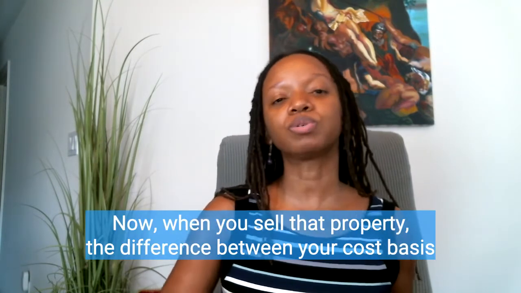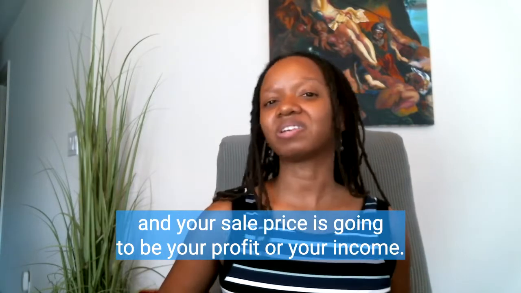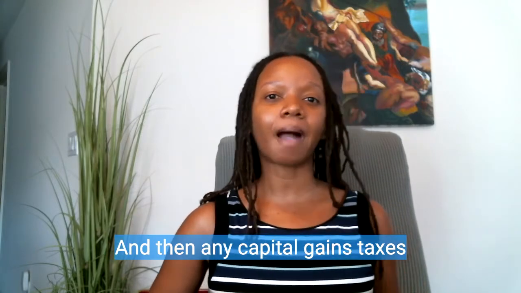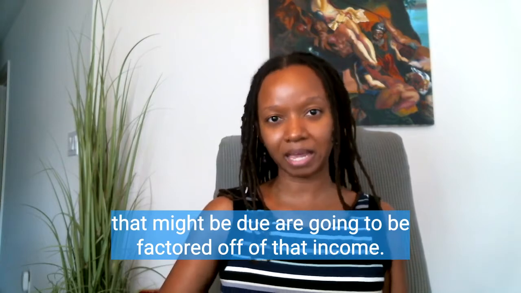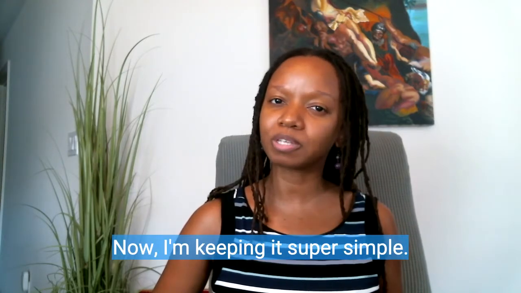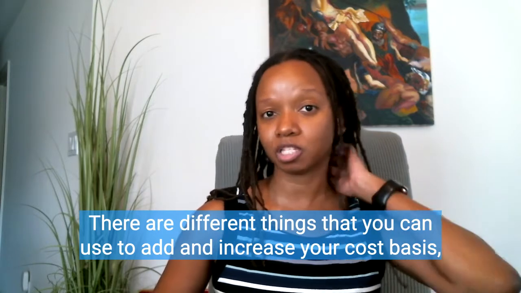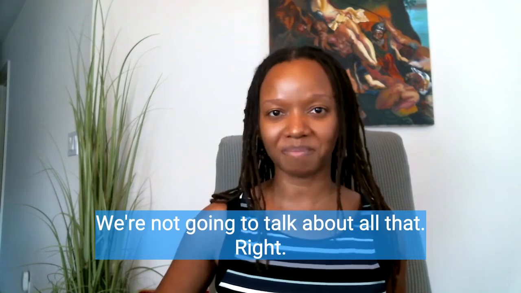Now, when you sell that property, the difference between your cost basis and your sale price is going to be your profit or your income. And then any capital gains taxes that might be due are going to be factored off of that income. Now, I'm keeping it super simple. There are different things that you can use to add and increase your cost basis, such as renovations to the property, upgrades. We're not going to talk about all that, right?